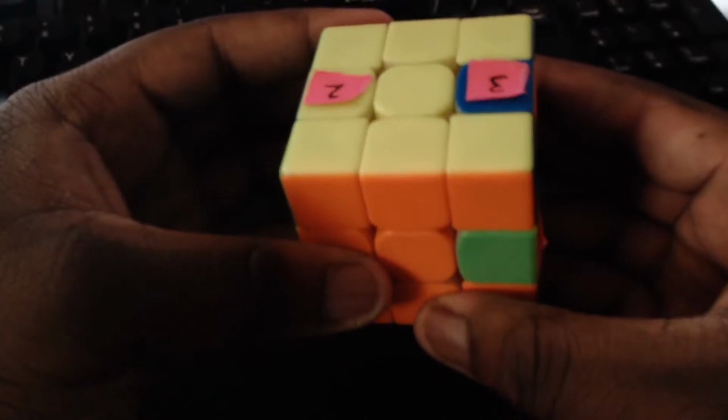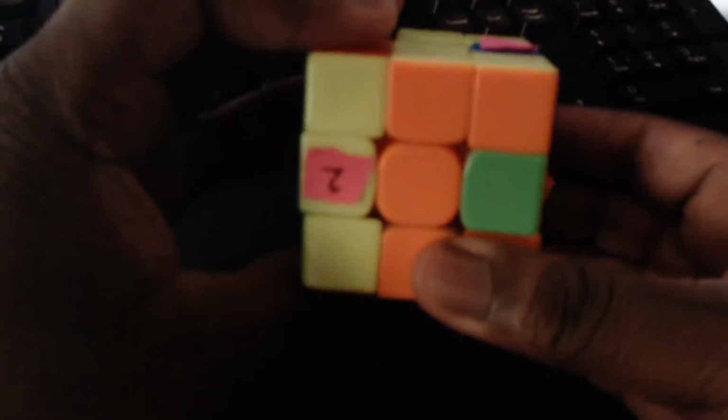So now we just did one more cycle, so if we do it again, insertion, interchange, undo insertion, undo interchange. So that's a 3 cycle. So this here is a U-perm. Basically, it's another 3 cycle just on the top.